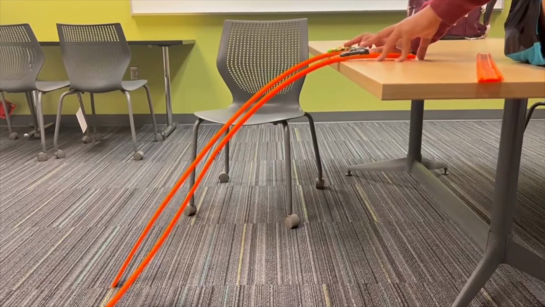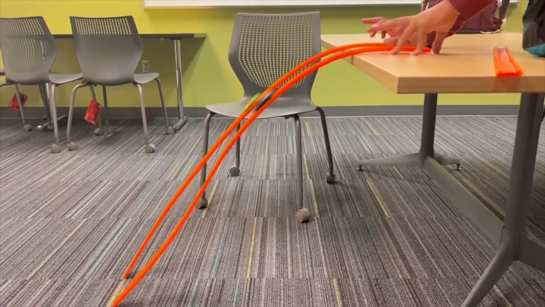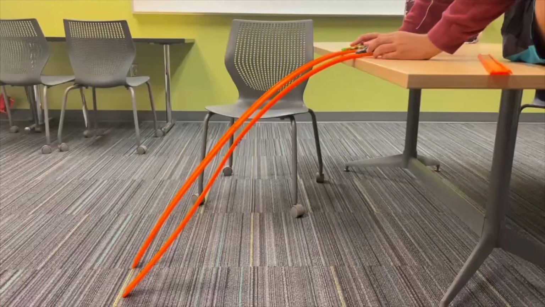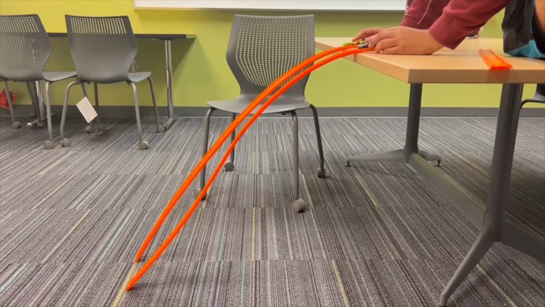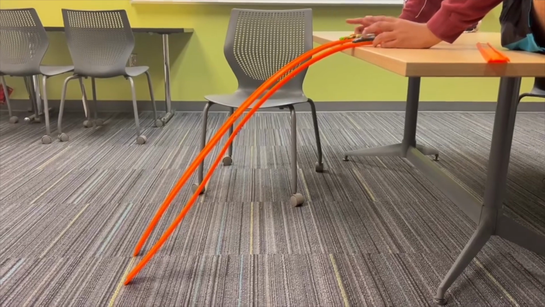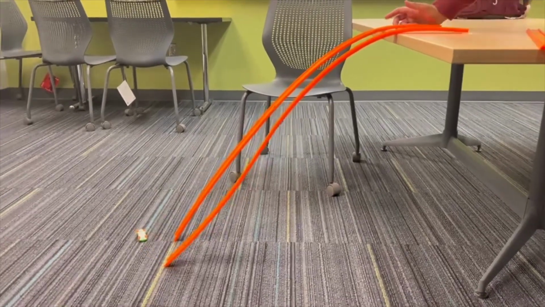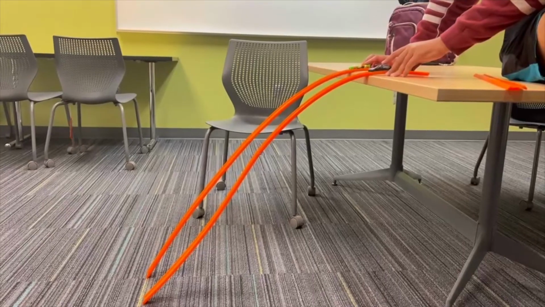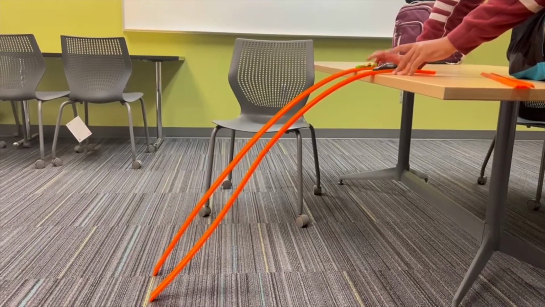Trial 1: 3, 2, 1, go. Trial 2: 3, 2, 1, go. Trial 3: 3, 2, 1, go.